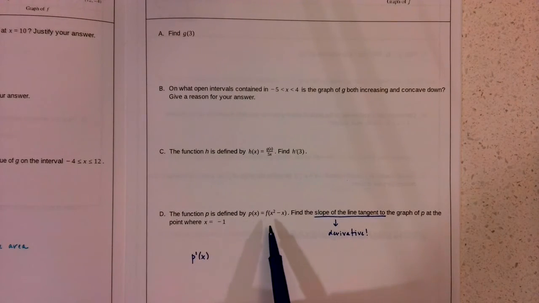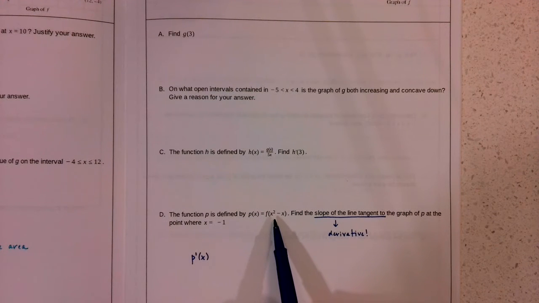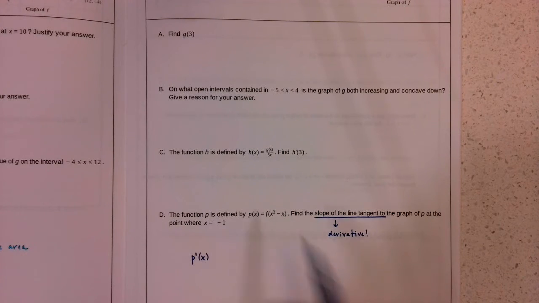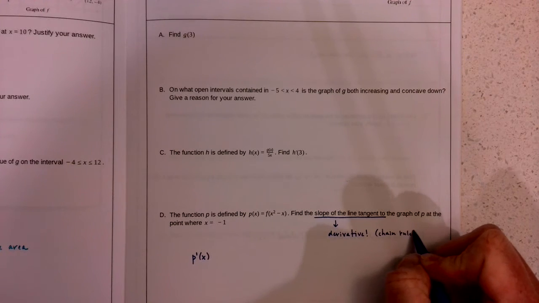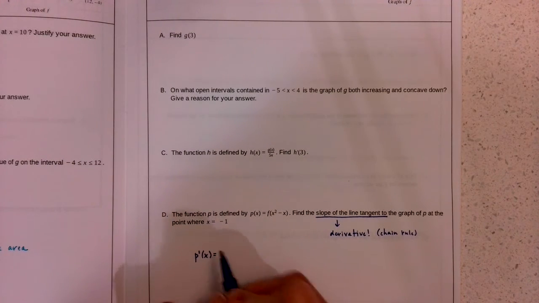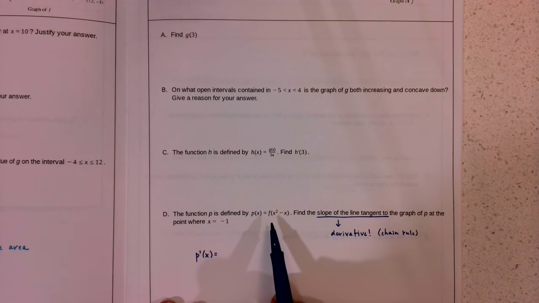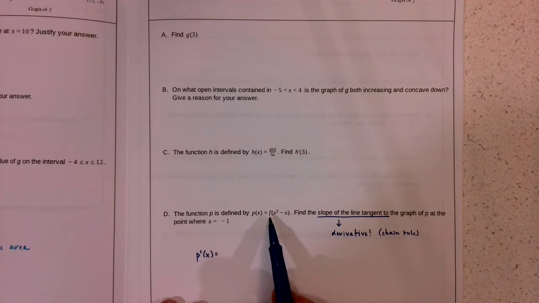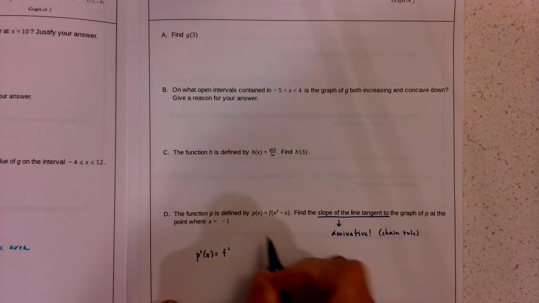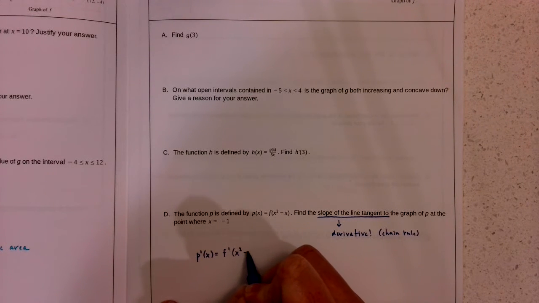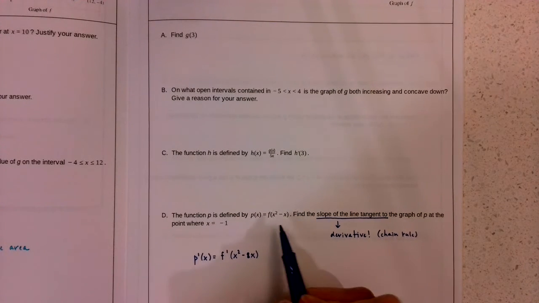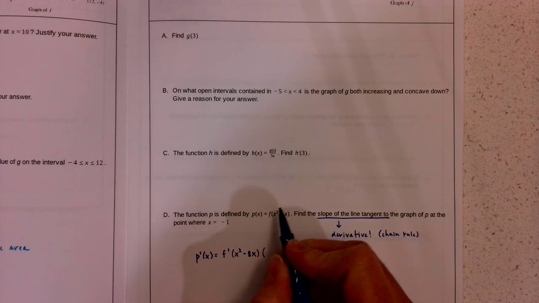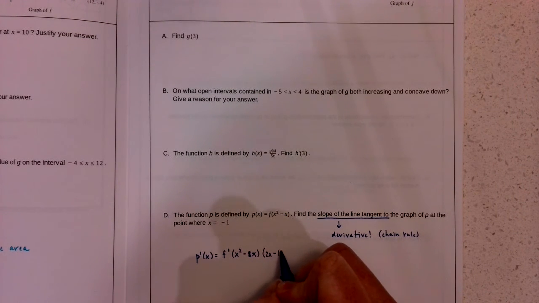So to do that here, hopefully you noticed you have a chain rule because it's not just f of x, it's f of x squared minus x. So I need to use the chain rule. I'm going to make a note of that here. So p prime of x, to do the chain rule, we said we first take the derivative of the outside function. My outside function is f, so I'm just going to do f prime. The guts, the inside stays the same, so x squared minus x. And then I'm going to multiply by the derivative of the inside, so times 2x minus 1.